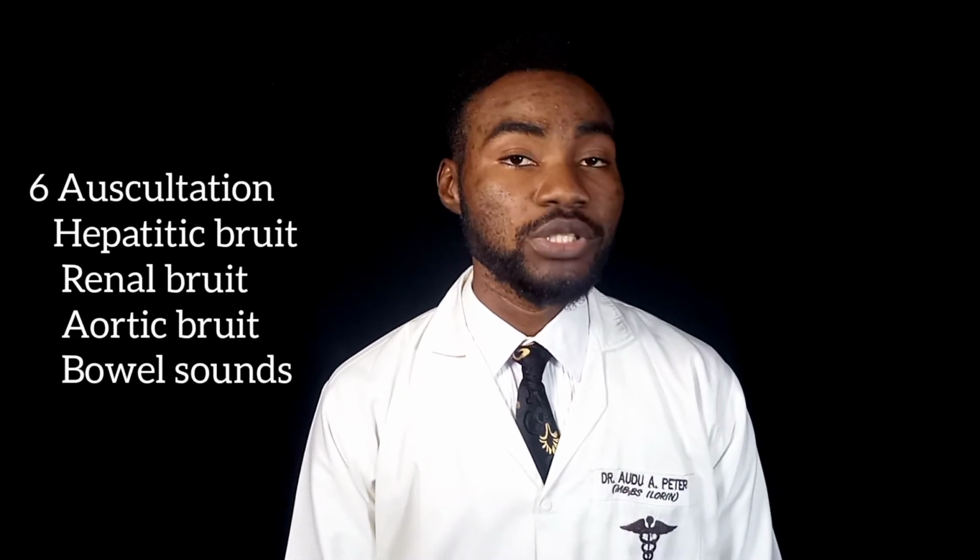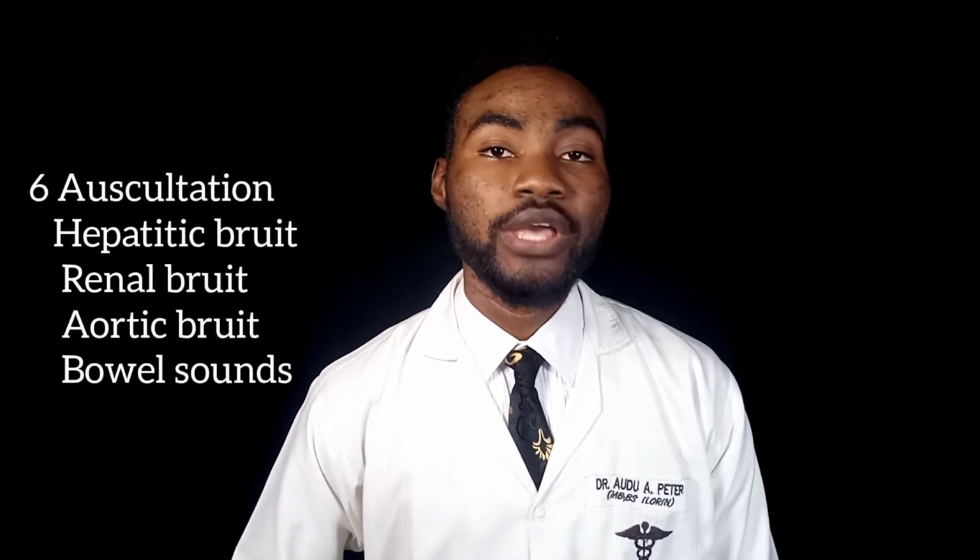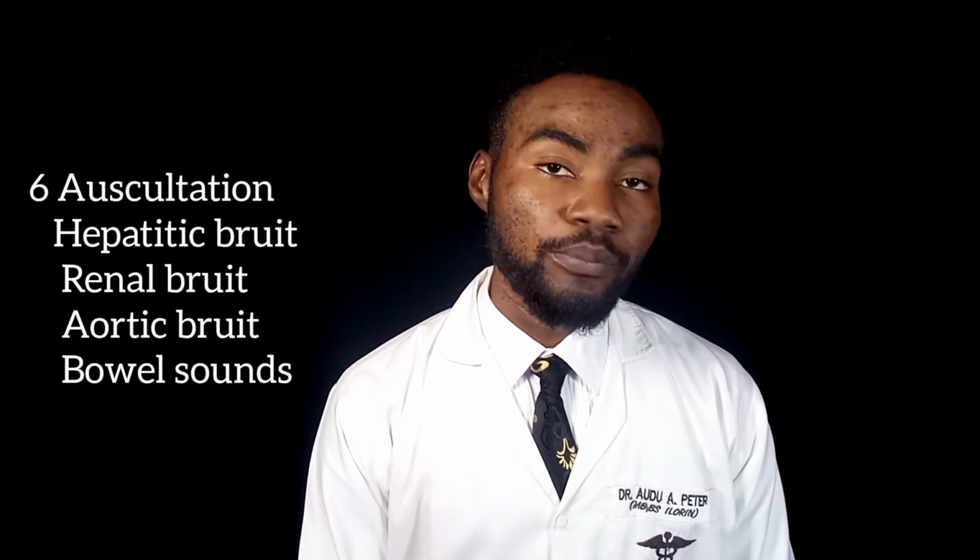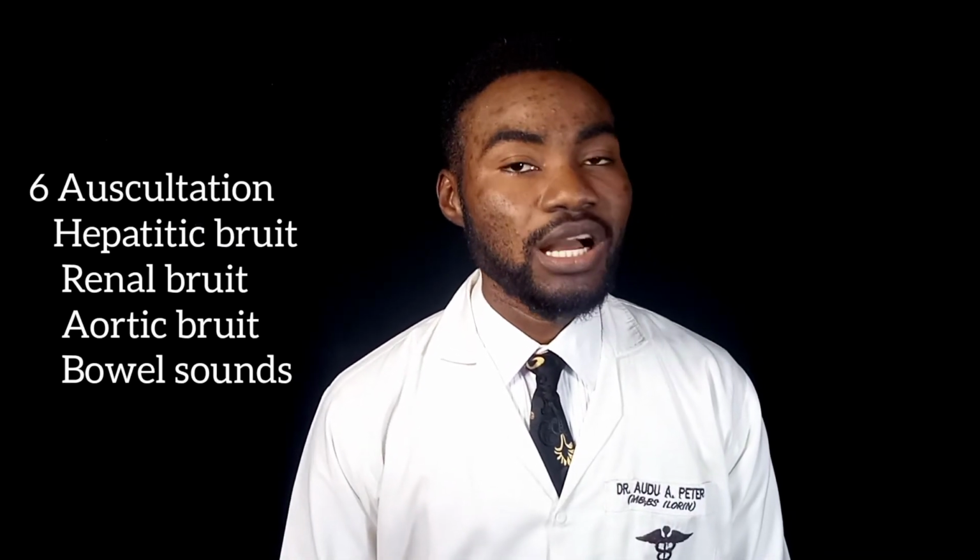The fourth aspect is to auscultate the abdomen. When we're auscultating, we're going to listen for the hepatic bruit, the renal bruit, the aortic bruit, and lastly, the bowel sounds. Now, all these we have been doing as the patient is lying supine.